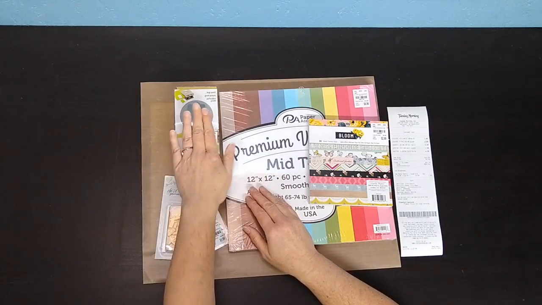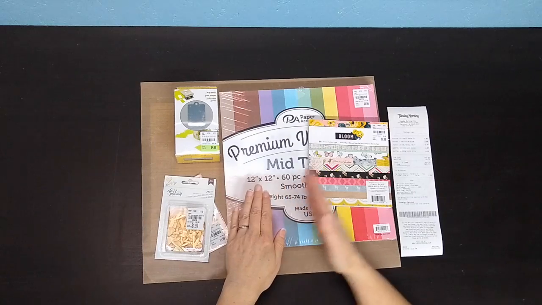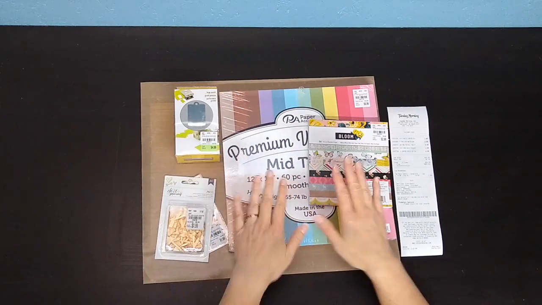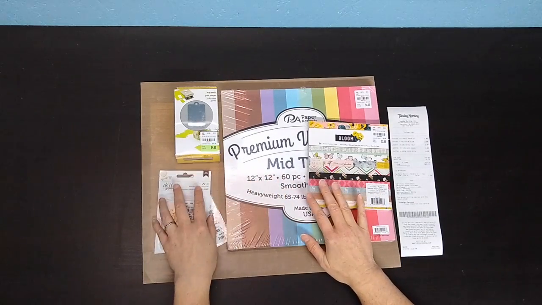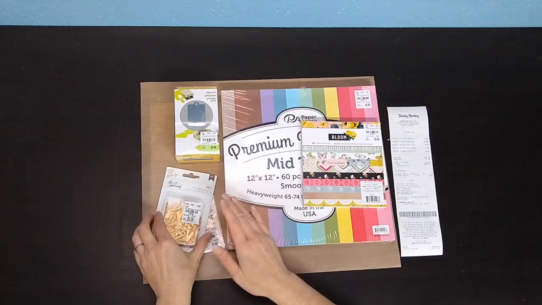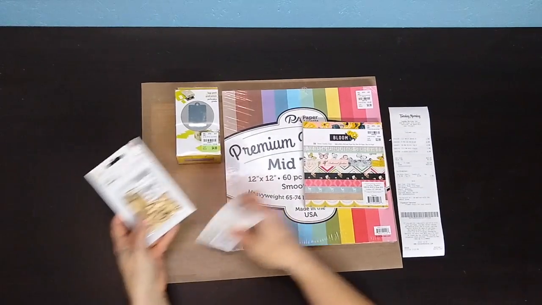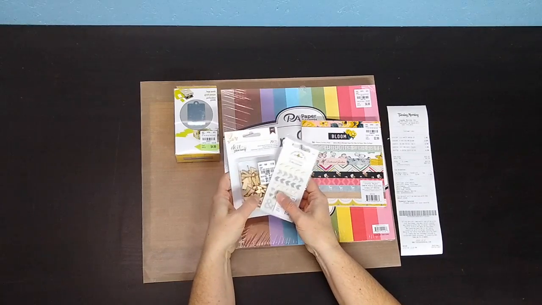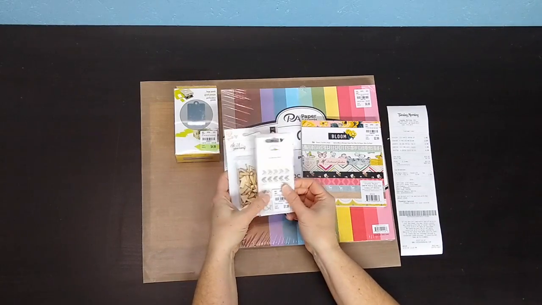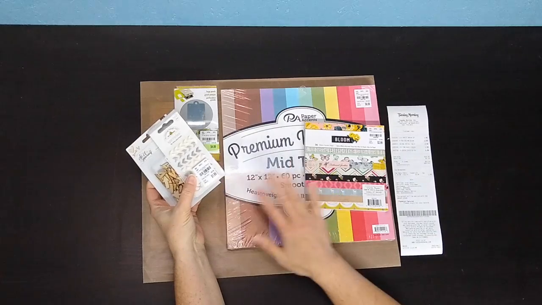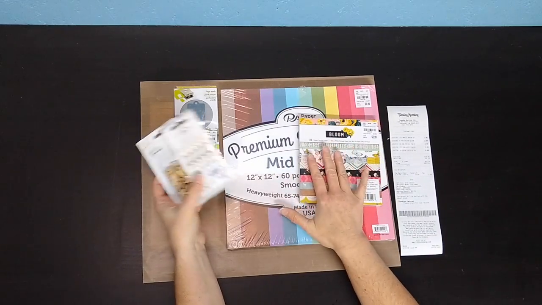So I chose a tool, and as we're working throughout this series, we're going to build up our tools, we're going to build up our paper supplies, we're going to build up our embellishment supplies. So what are embellishments? Embellishments are usually the little stickers and pieces that you add to a layout that is not the paper itself, usually.